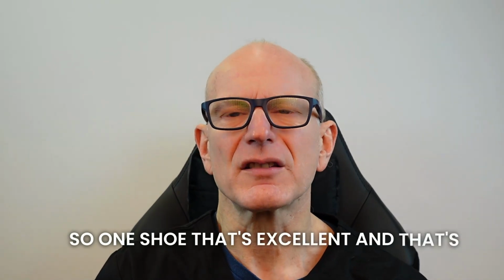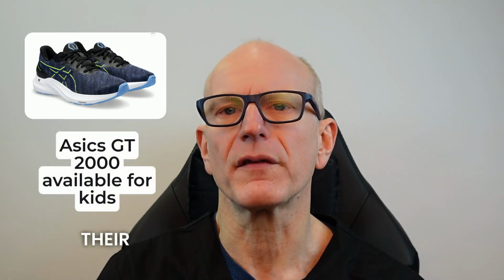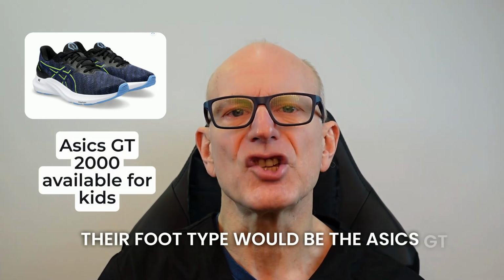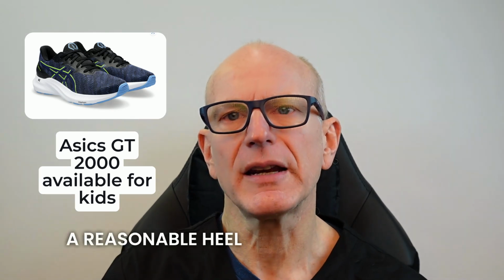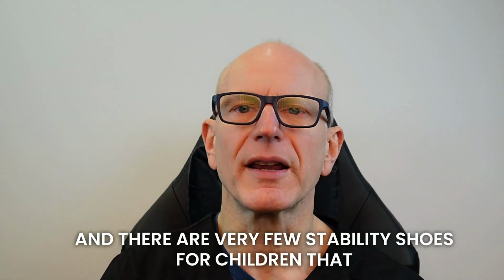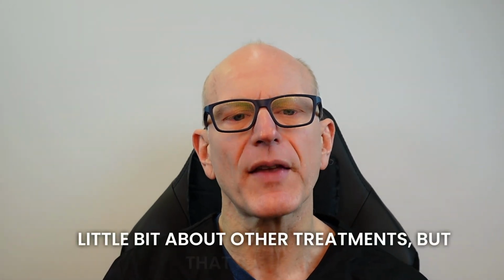So one shoe that's excellent, and it's very unlikely it's going to cause any problems, it will probably do them some good regardless of their foot type, would be the Asics GT2000. Okay. This is a shoe that has a reasonable heel inclination and good stability. And there are very few stability shoes for children that are high quality, and this is one of them. In a moment, I'm also going to talk a little bit about other treatments, but that's one shoe.